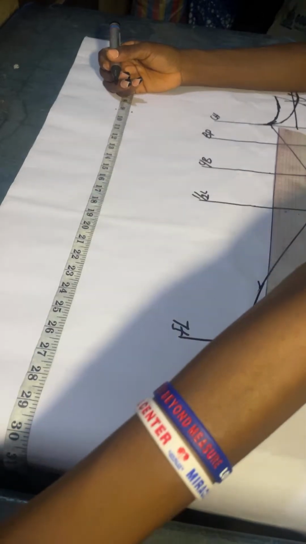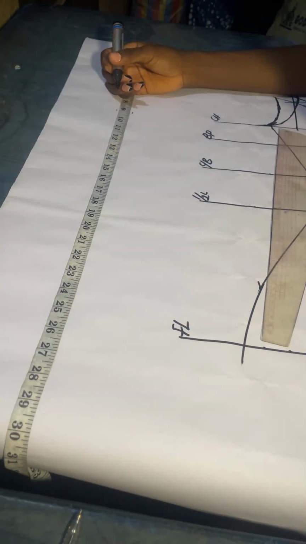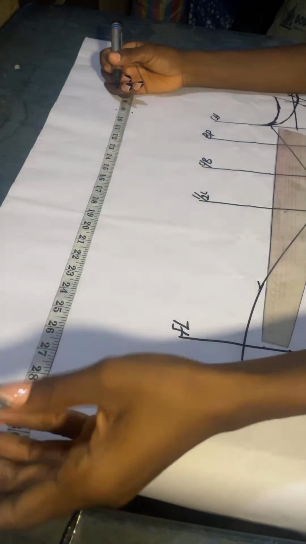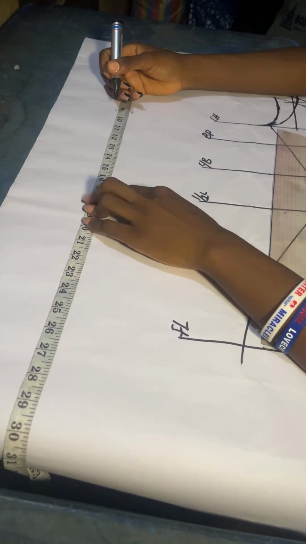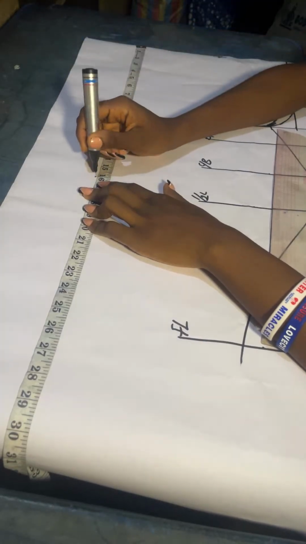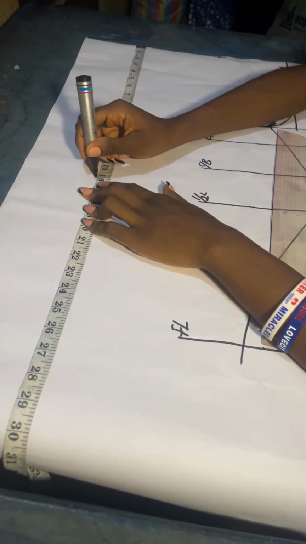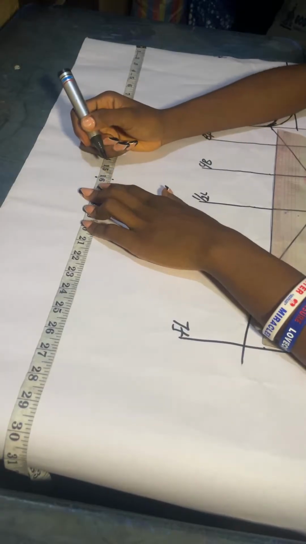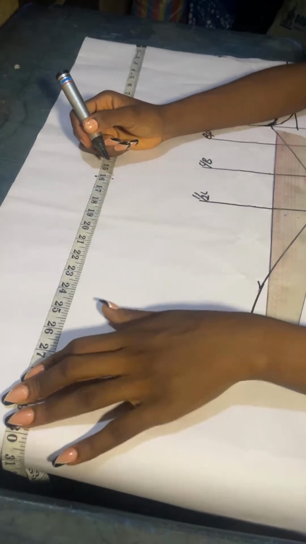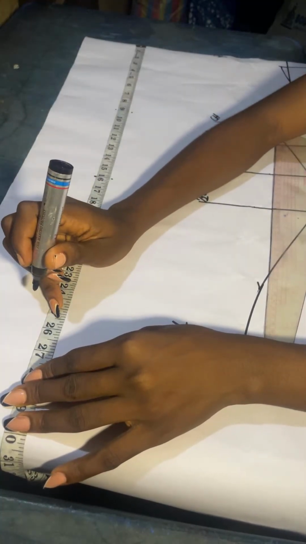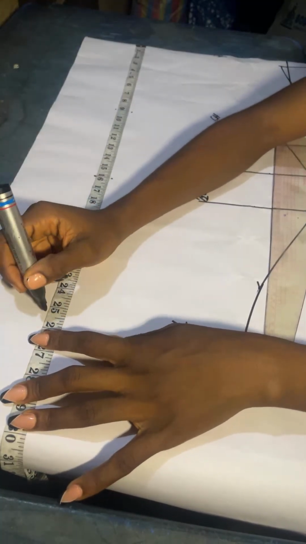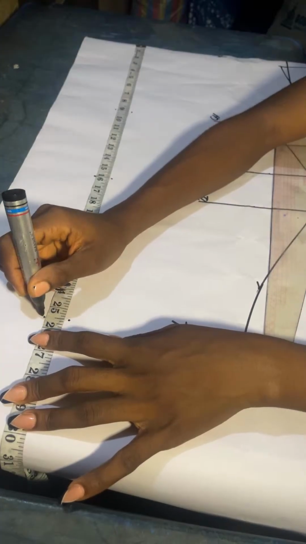But let me check my book. 16. So a difference of 1 inch. Then her full length, as we said, is 24, but we'll be using 1.5 inches extra, that's a whole 25.5.